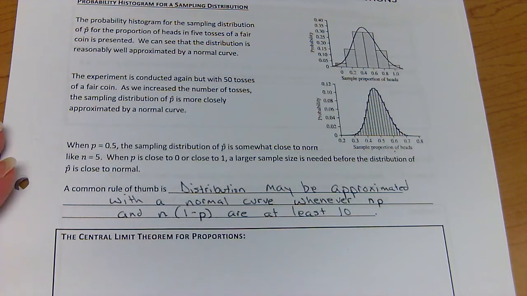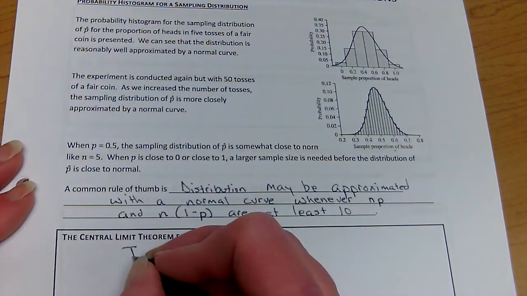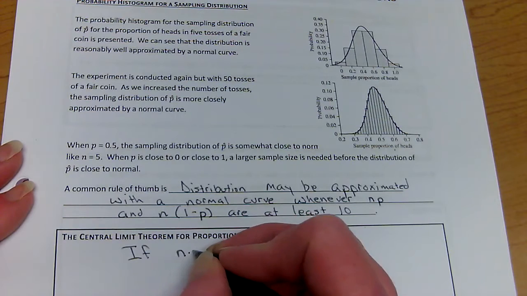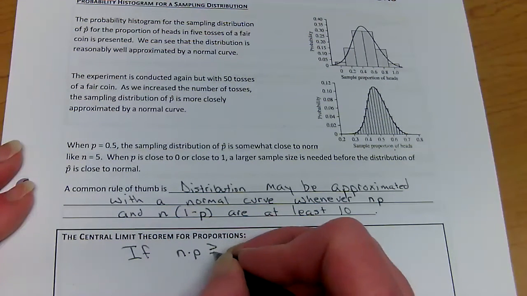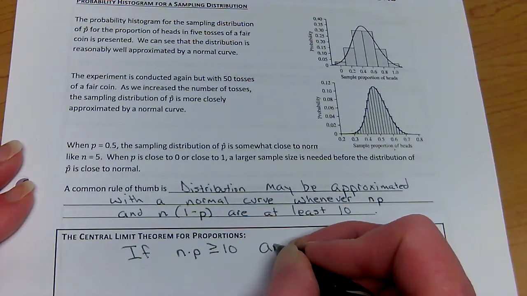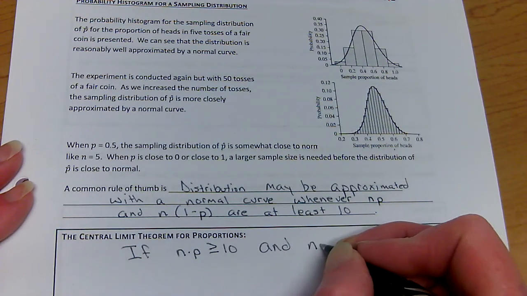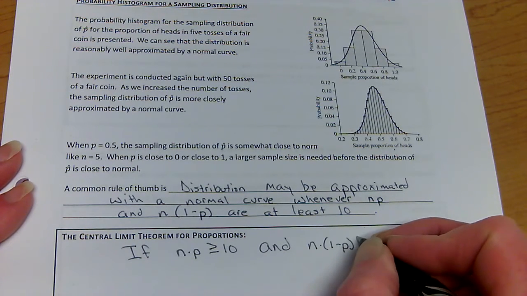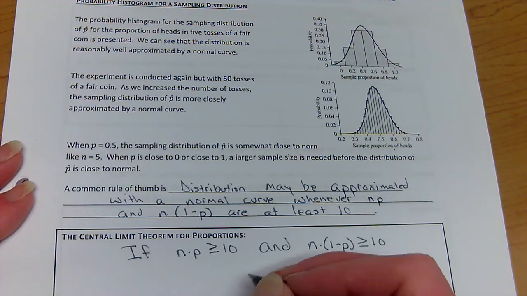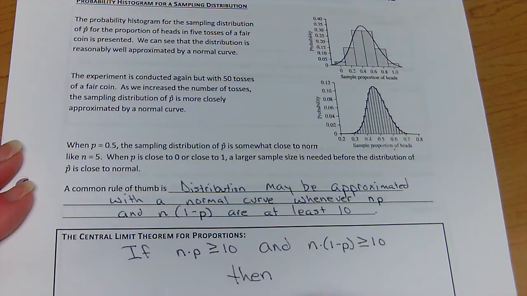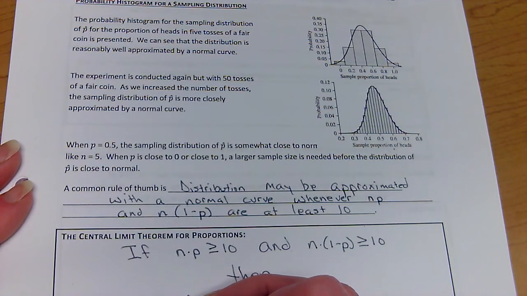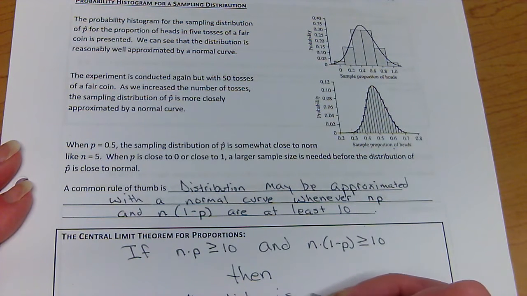So if N times P is greater than or equal to 10, and N times 1 minus P is greater than or equal to 10, then we are approximately normal. The distribution is approximately normal.